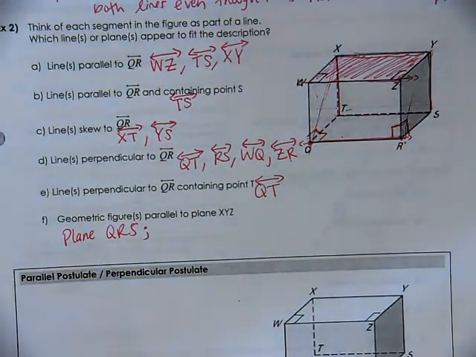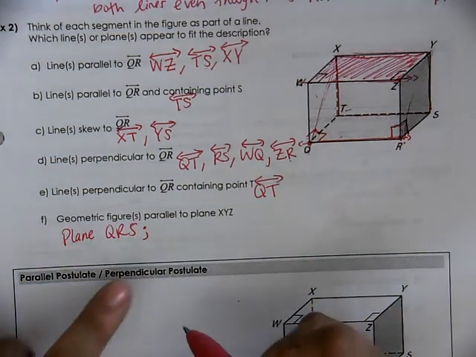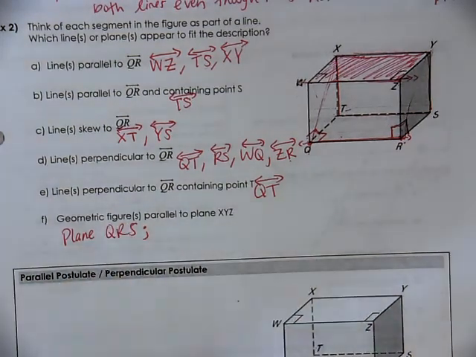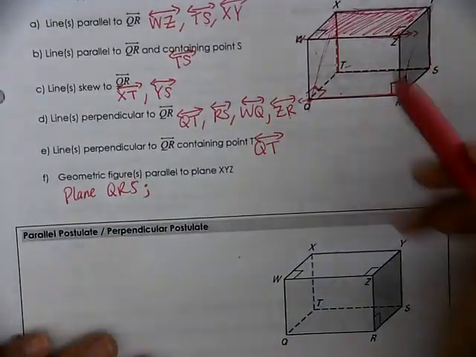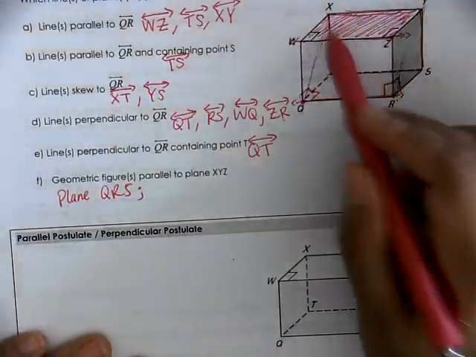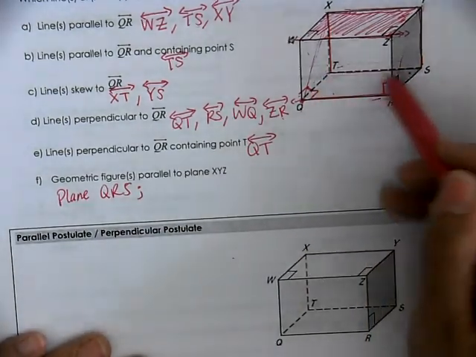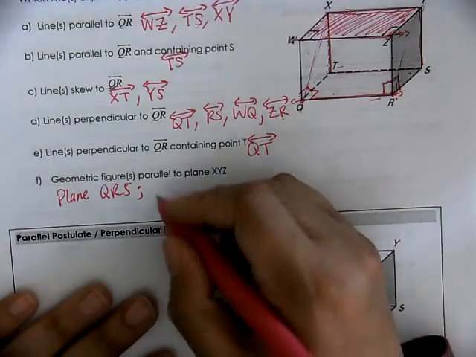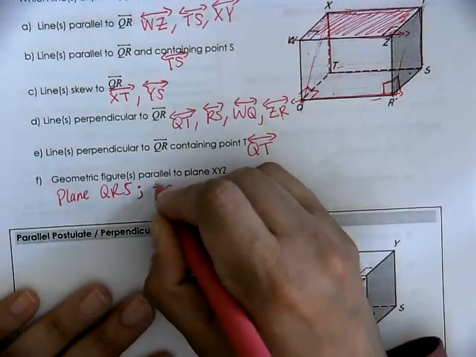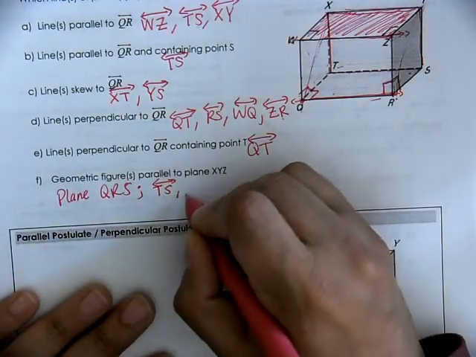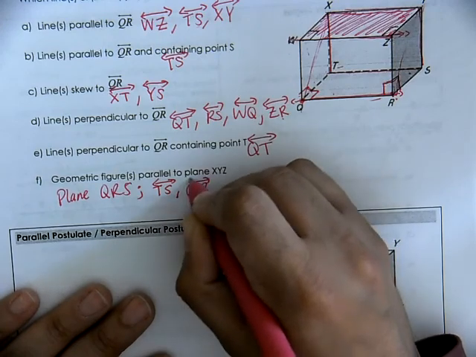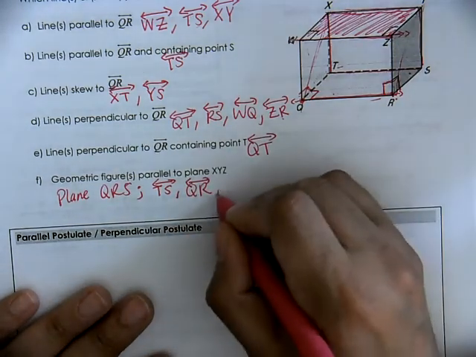And if you stop there and didn't mention any lines, because it did say geometric figures, we want to include also any lines that could be parallel to any lines that are in this top part. So every single line that's contained in this bottom plane can be an answer here. So let's list them out. We have TS, QR, and there's RS.